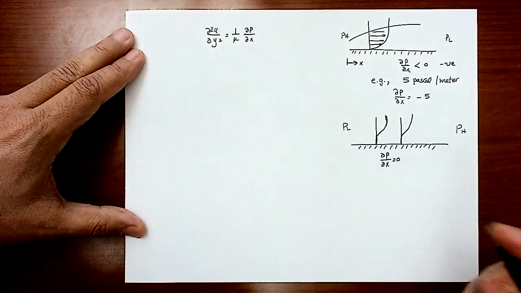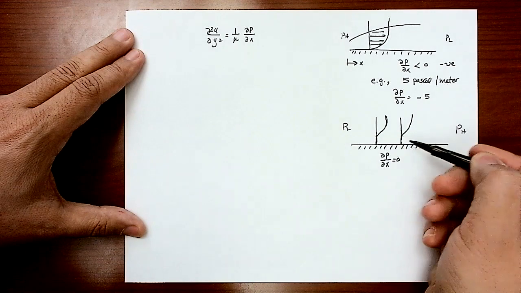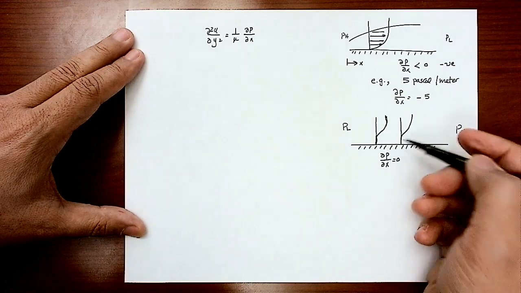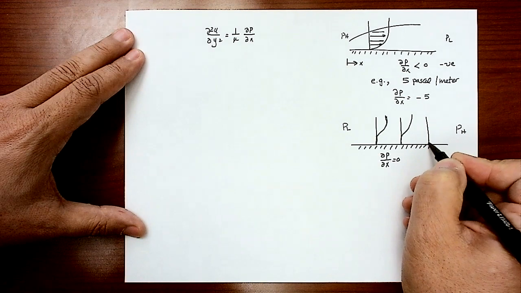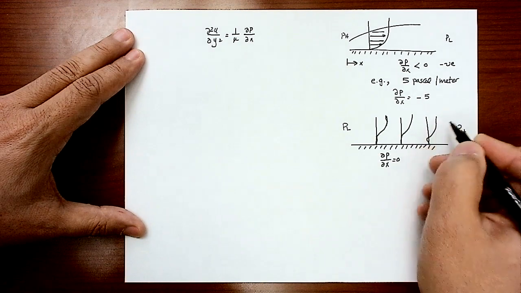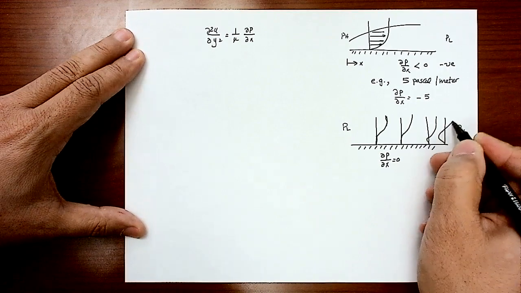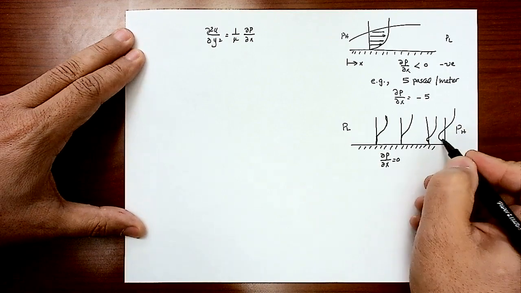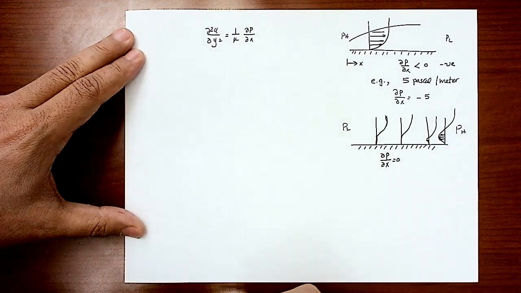But as time goes on, because you are building a high pressure here, you will start reversing the flow of some of the fluid layers near the wall. You'll find that your velocity distribution starts doing the following, and you get what we call the reverse flow here.